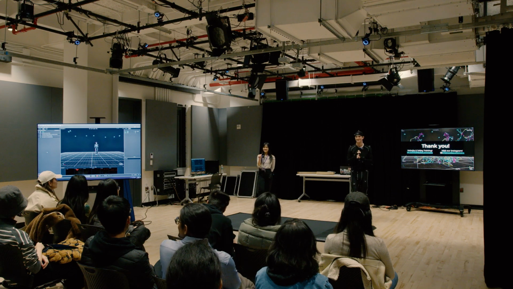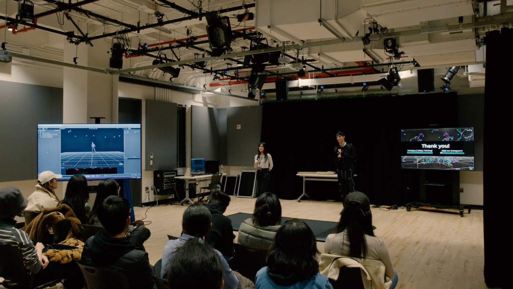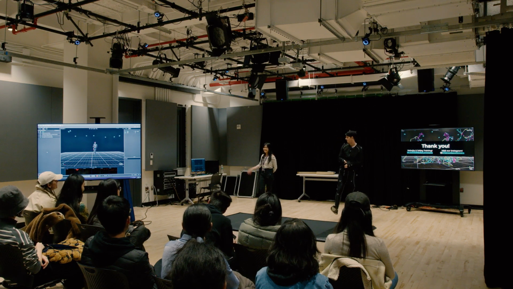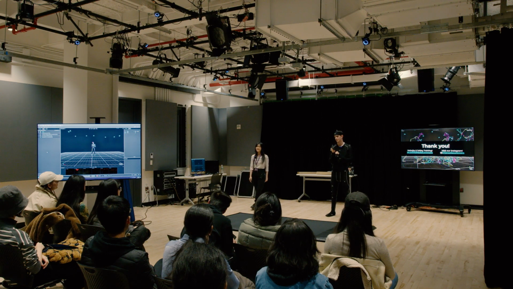We are working on getting the mocap in the audio lab working. Oh, it is working. Okay, it is working. So I guess if you know how to work in Unreal Engine or whatever program, like TouchDesigner or something, it's very possible.